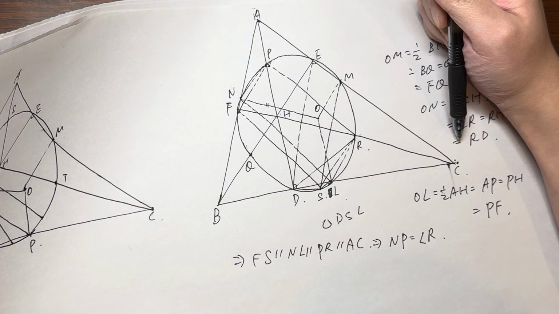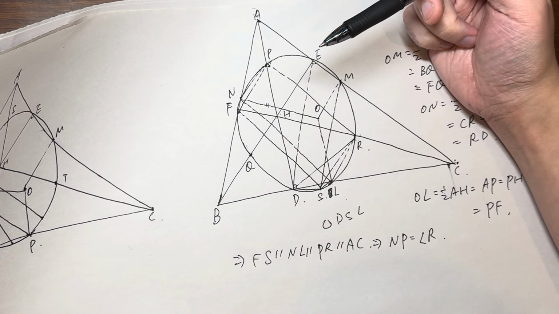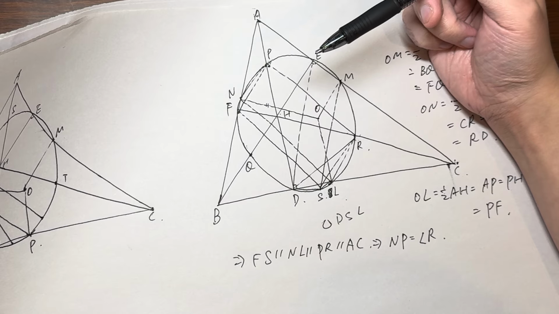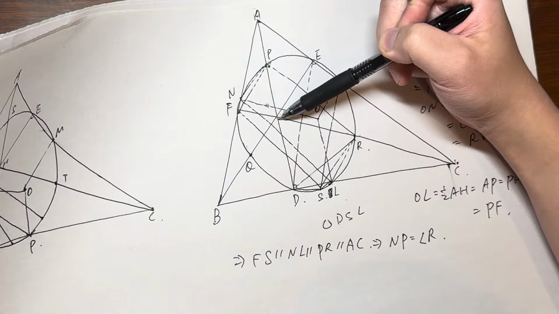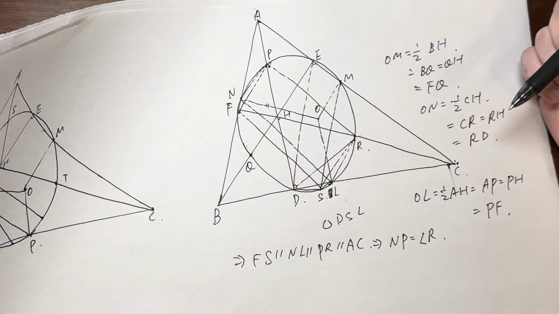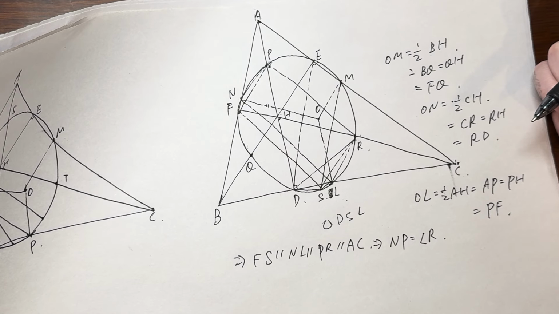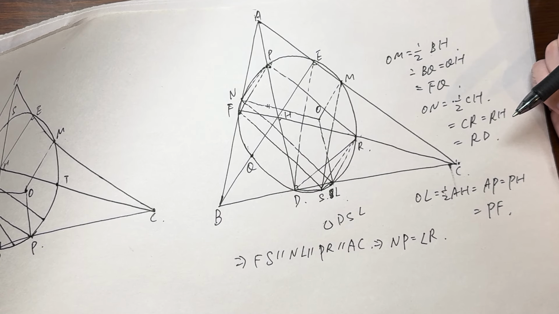There's no problem. And yeah, triangle AFH is a right triangle, right? Let me think.